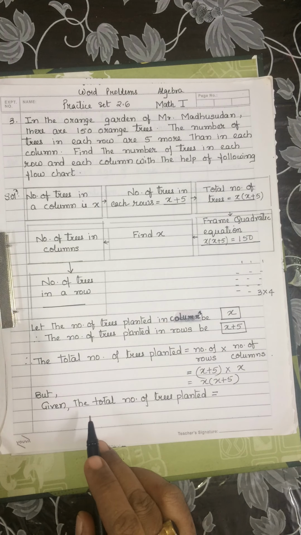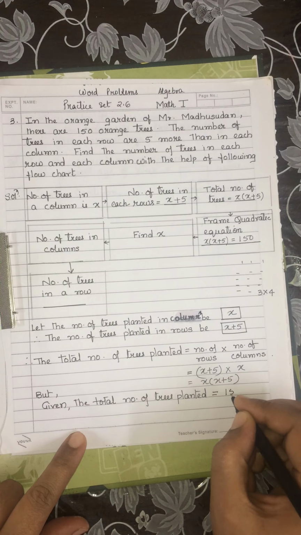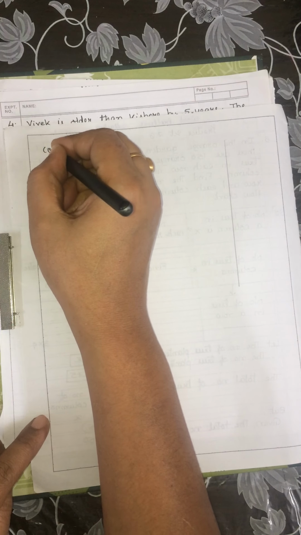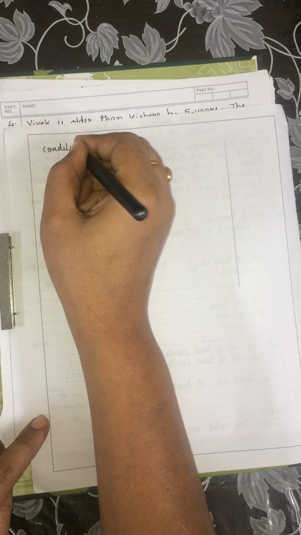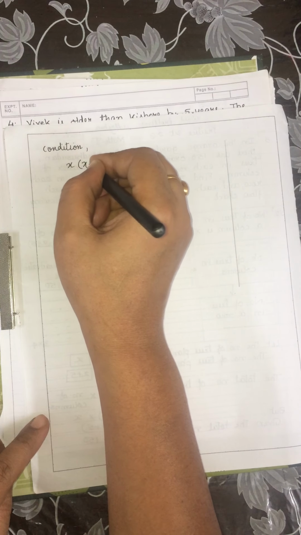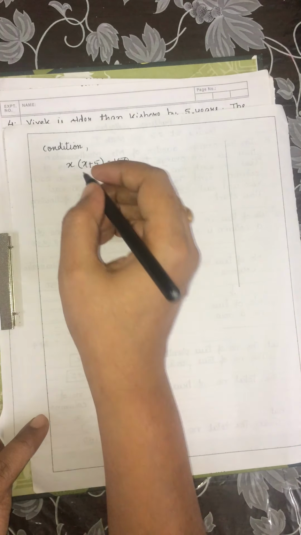But the total number of trees planted is already given to us as 150. Therefore, according to the condition, we have x multiplied by x plus 5 is equal to 150.